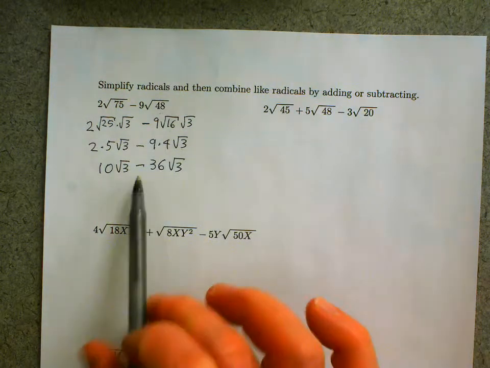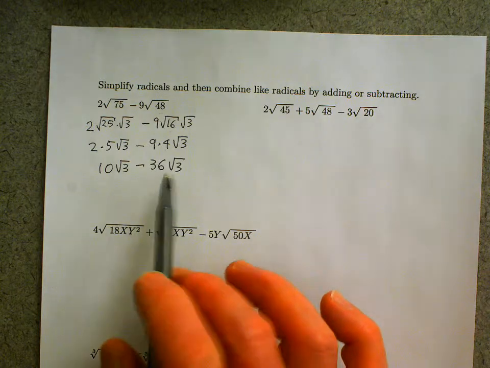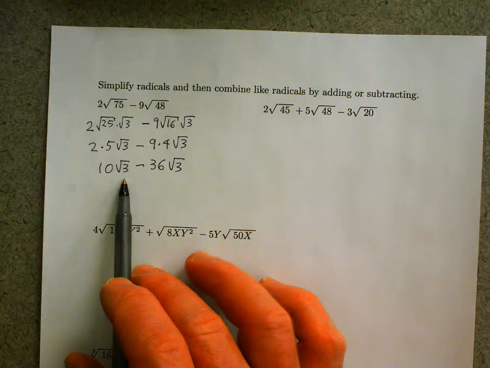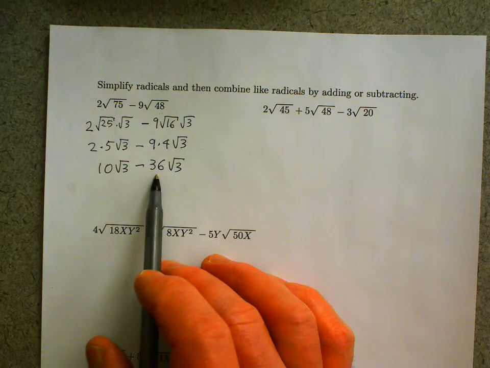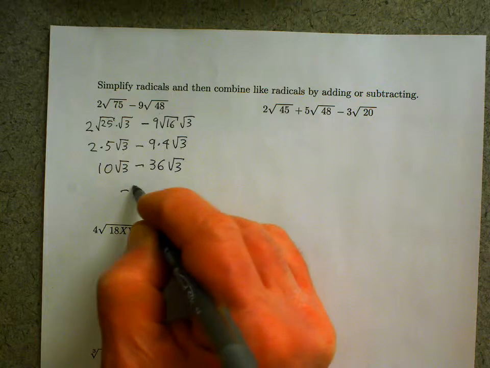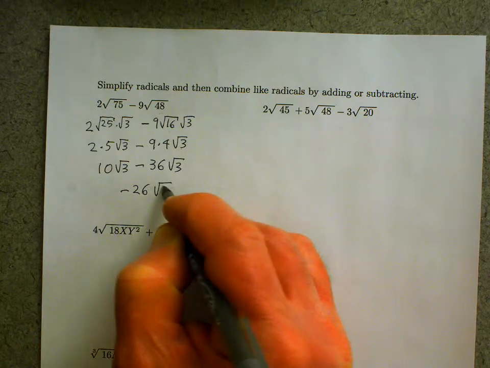We're subtracting like radicals. So 10 times the square root of 3 minus 36 times the square root of 3 simplifies to negative 26 times the square root of 3.